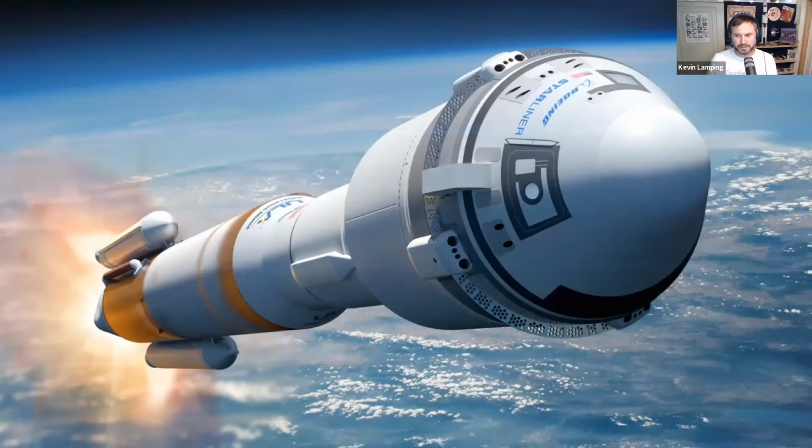Thankfully, not with humans on board, because what happened was there was a timing issue. So the clock on the computer that runs the capsule and runs all the electronics was not set to the right time. And so that clock was important because it needed to be set to certain launch times and everything.